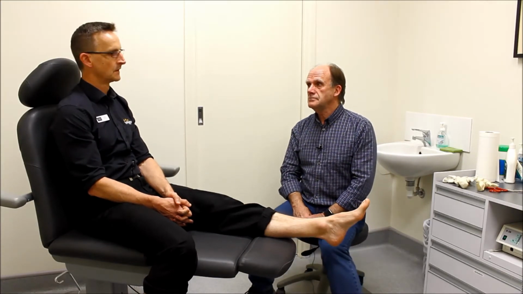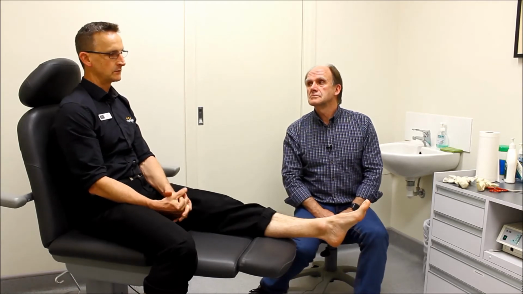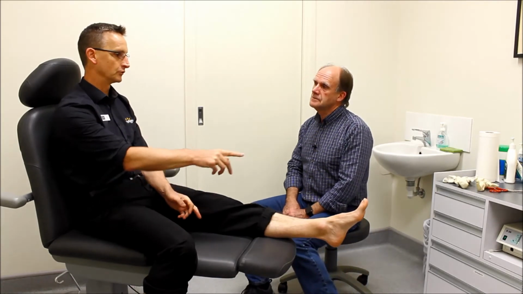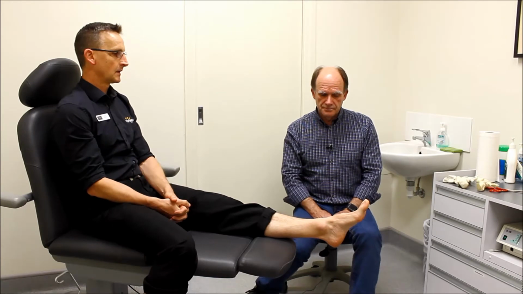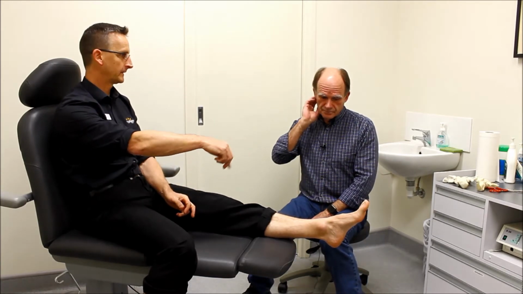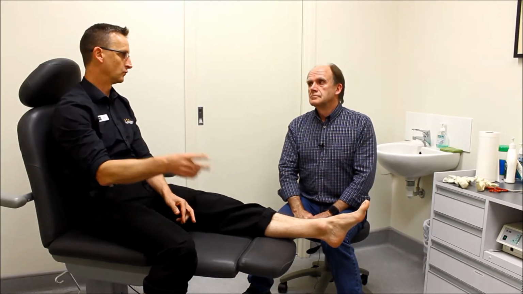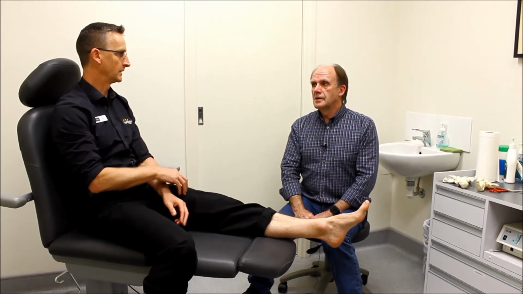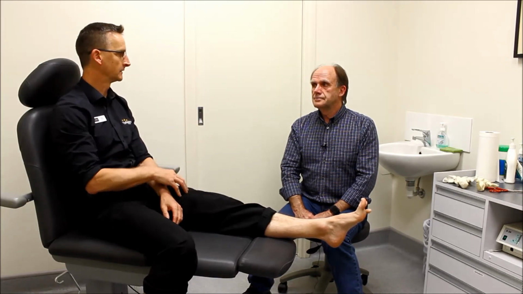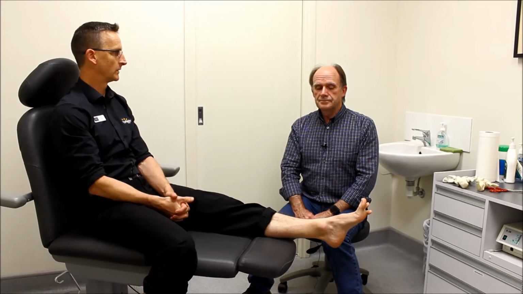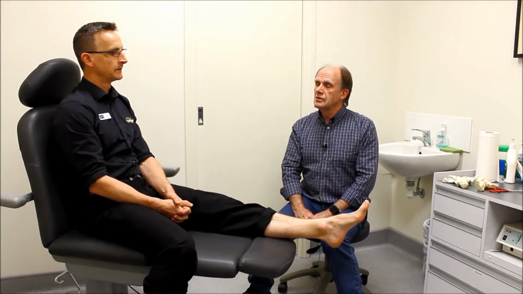So if someone's come in with, say, foot or arch pain, you check all of those arches. You'd obviously want to see them walking up and down the hallway, or if they're a runner, see them running. Check what sorts of shoes they wear. Most definitely, yes. All of that gets checked.